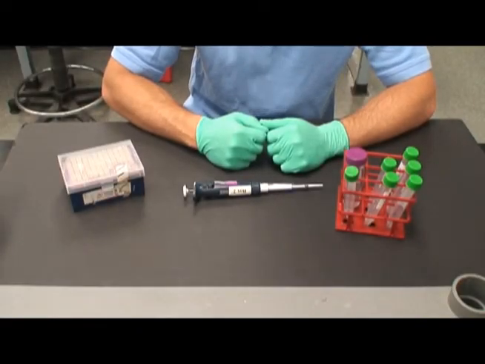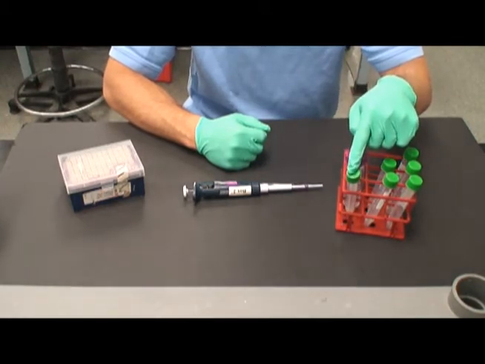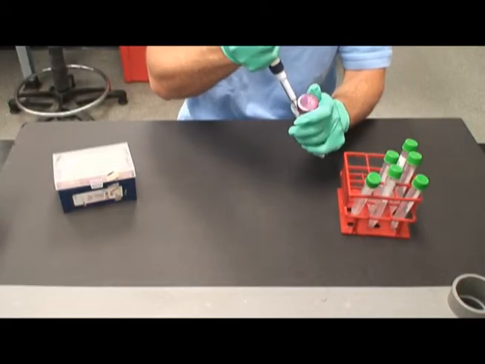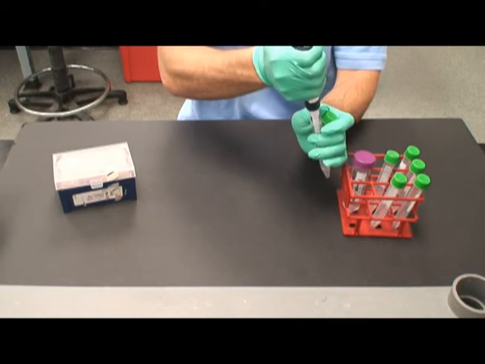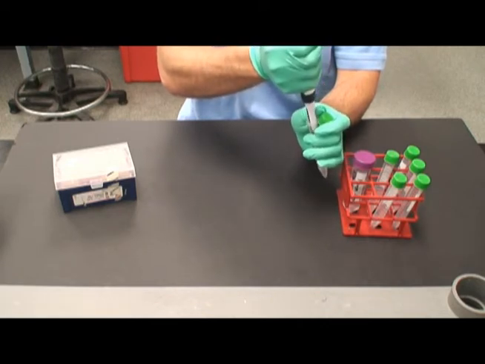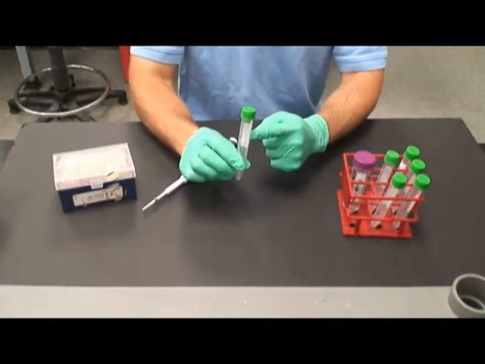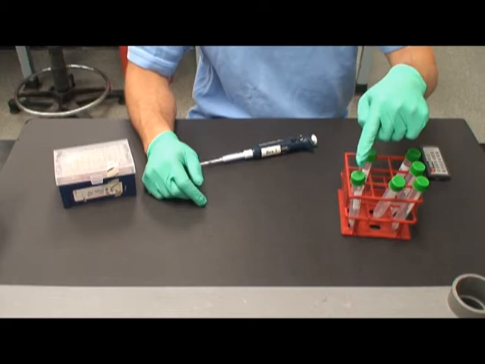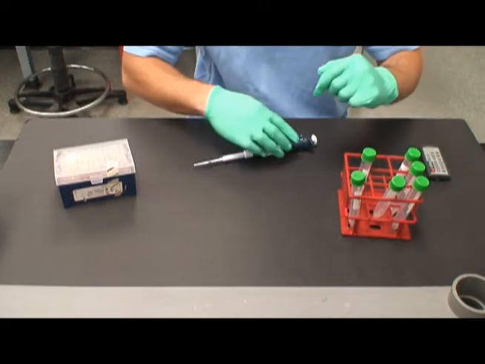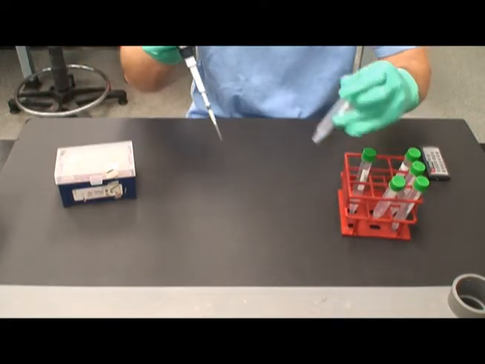Next, 10 microliters of phage stock is going to be transferred to the 10 to the minus 2 tube. This equals a 100-fold or 10 to the minus 2 dilution. By flushing up and down the pipette tip, we effectively mix the 2 liquids together. Using a vortexer is another technique to mix the 2 liquids together. We will now transfer 10 microliters from the 10 to the minus 2 tube to the 10 to the minus 4 tube. This corresponds to another 100-fold dilution.